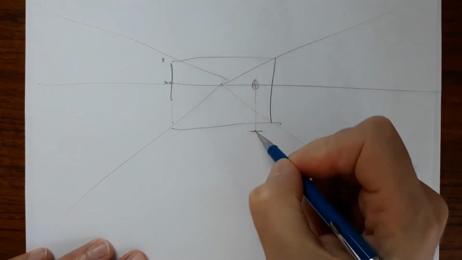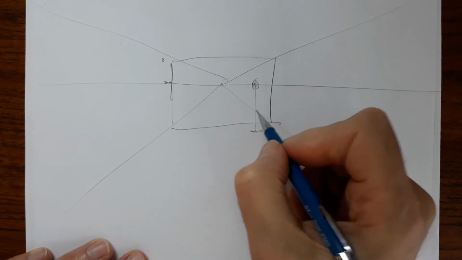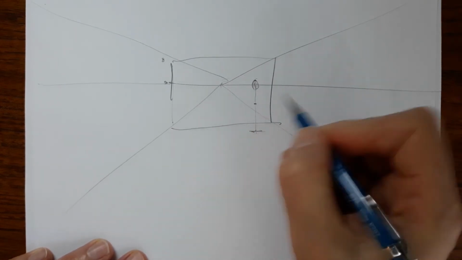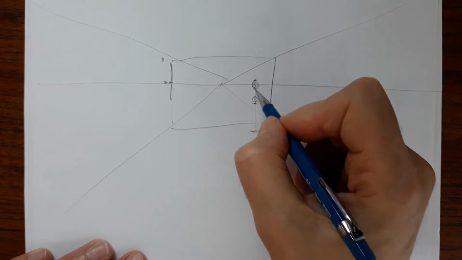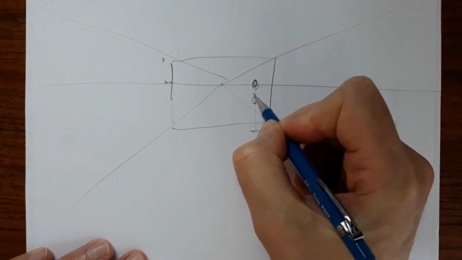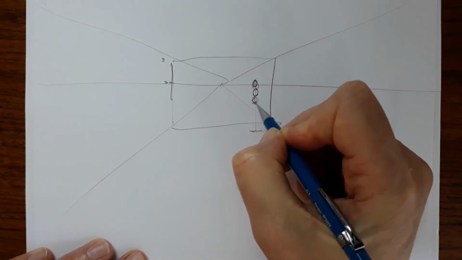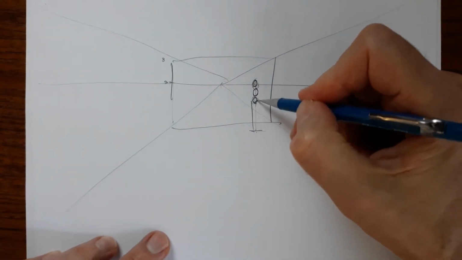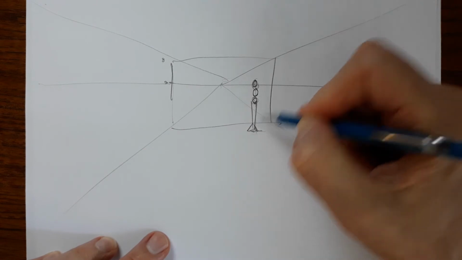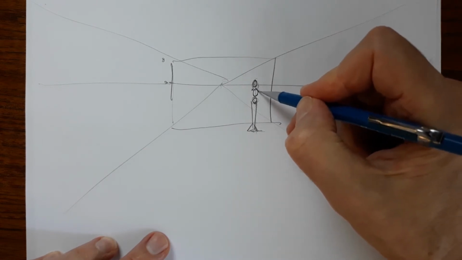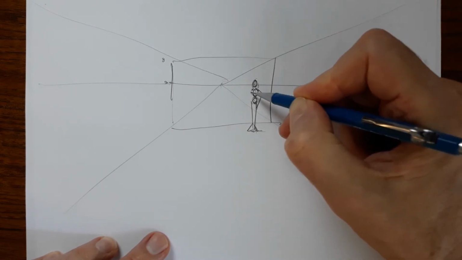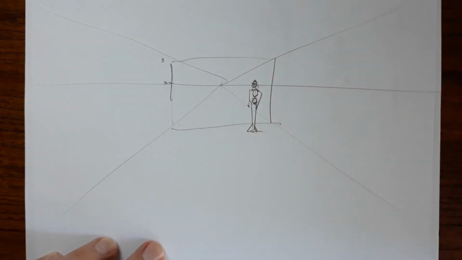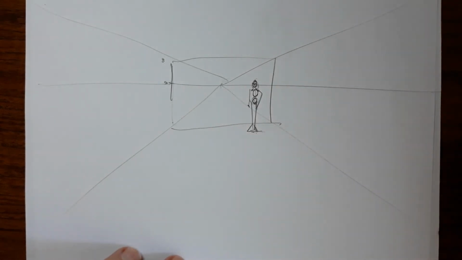Now I've got the height of the figure. So I'm going to come halfway between here, and I'm going to put a line there for their waist. Now obviously I've made their head too big, so I'm going to make their head a little smaller. I'm going to put their rib cage here, and their pelvis right there. This person's only going to be this tall, so I don't need any detail hardly at all back there.